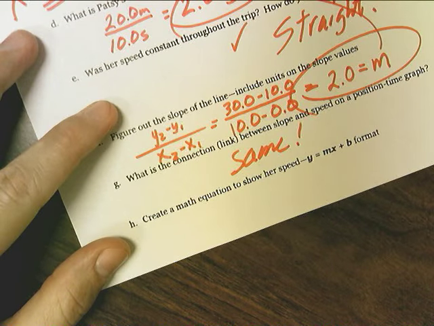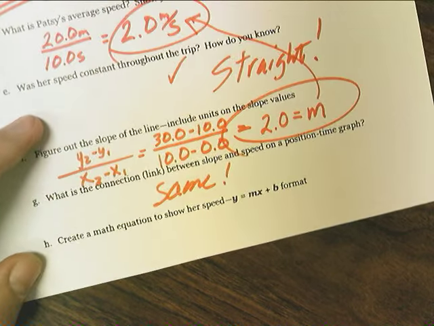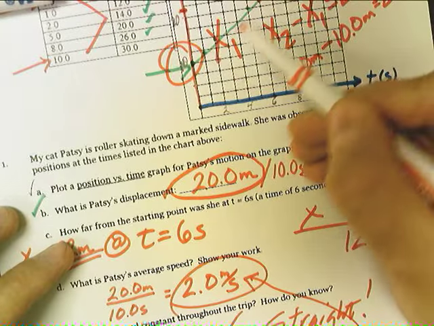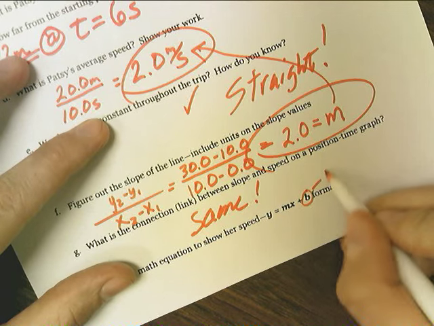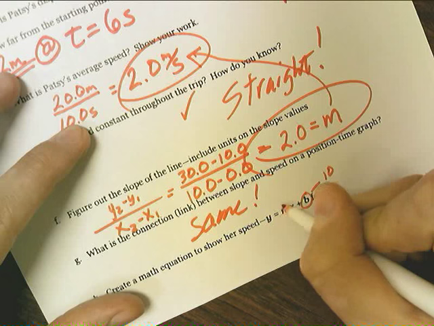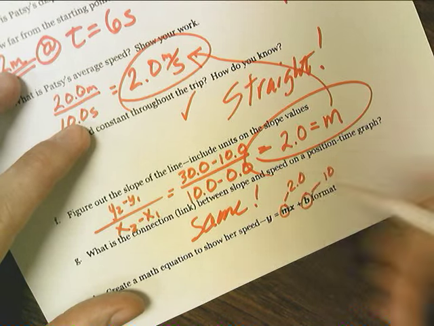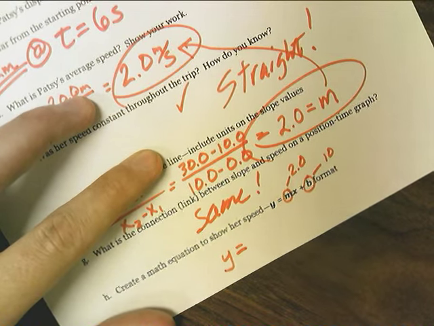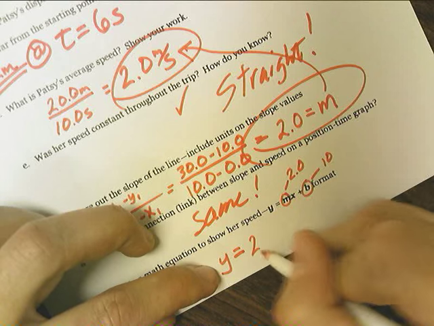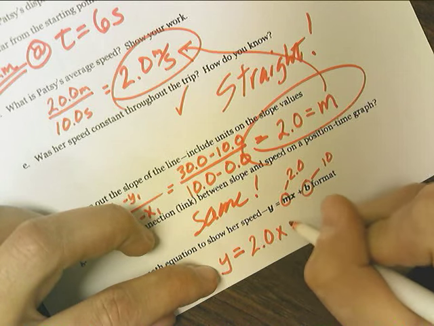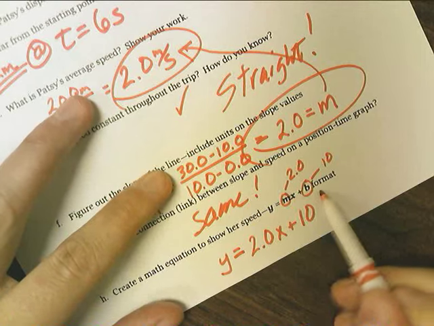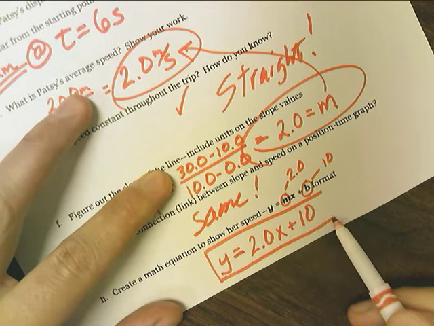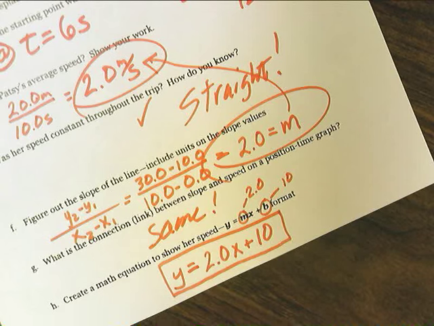Now you can do a math equation. Well, the first interesting thing is it looks like this line intersects with the y-axis here at a point called 10, which means this is going to be equal to 10. We've just figured out that the slope of the line is equal to 2.0, which means this expression can be simplified and rewritten as y equals 2.0x plus 10. And this, my friends, represents the motion of a cat on roller skates.